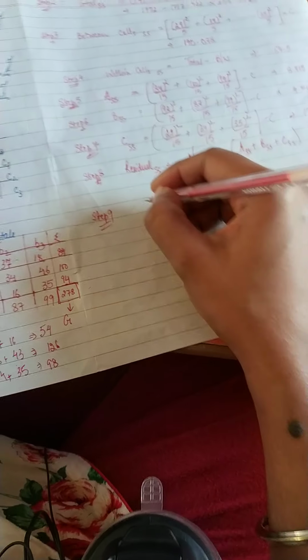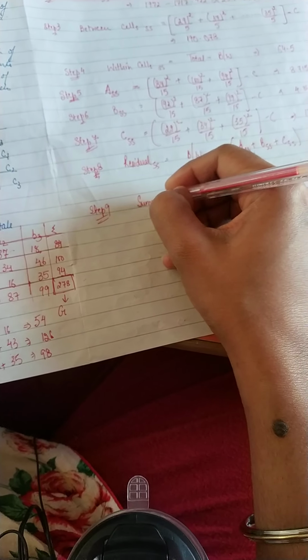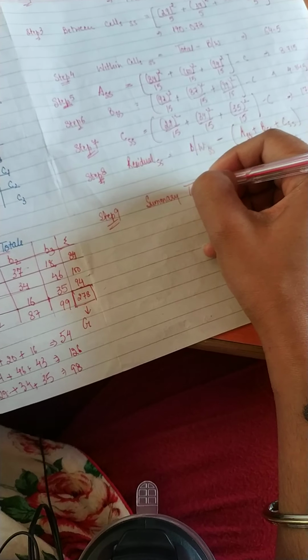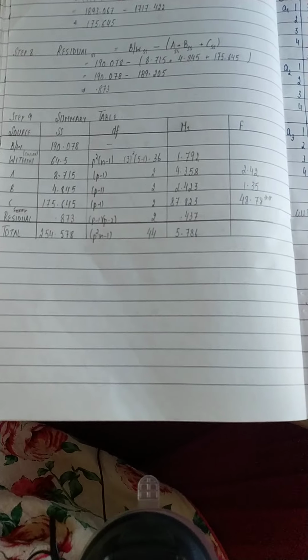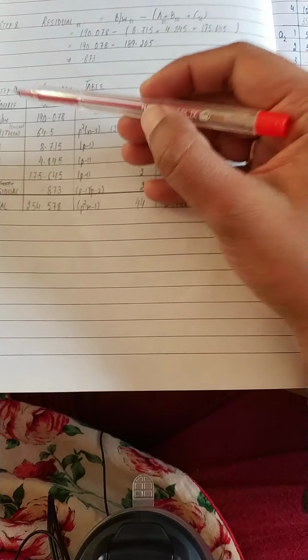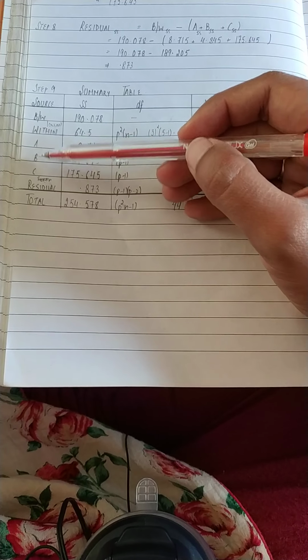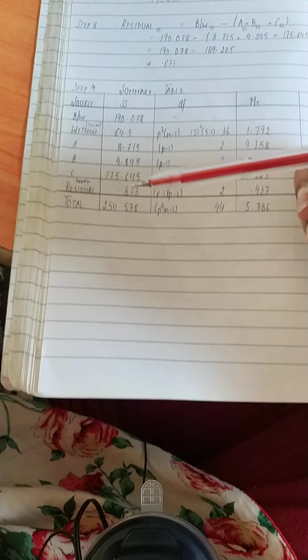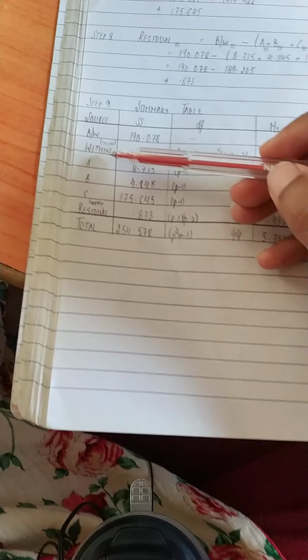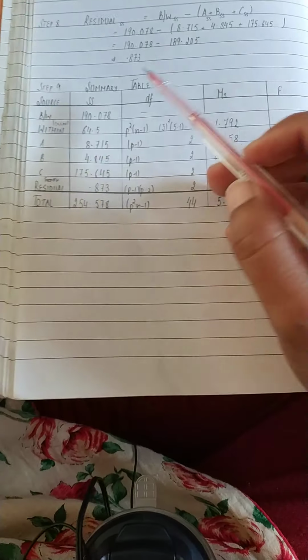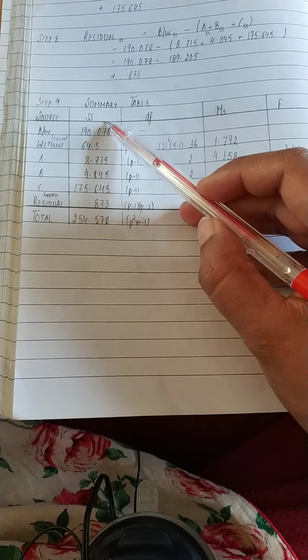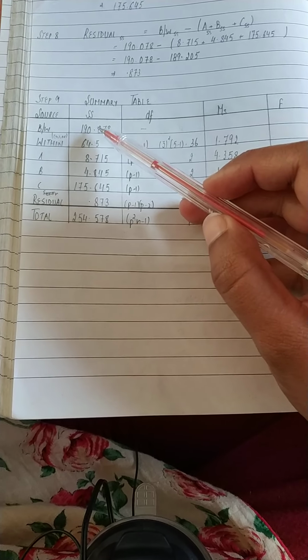Now your step 9 is the summary table. So summary table is this. So the very first column is source of variation. पहले हमने between निकाला, then within A, B, C, residual and the total. The residual is, the within is the error variation. So second column is sum of square. We have calculated the sum of squares of all these sources of variation.